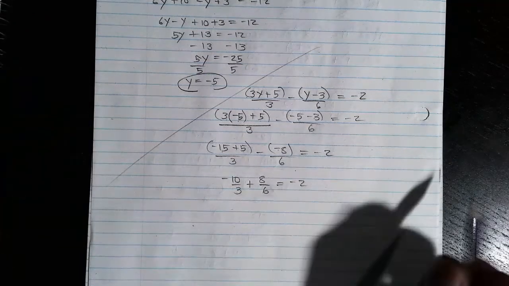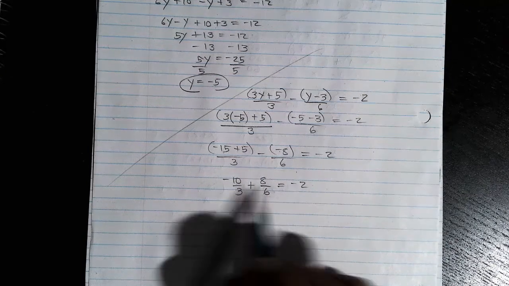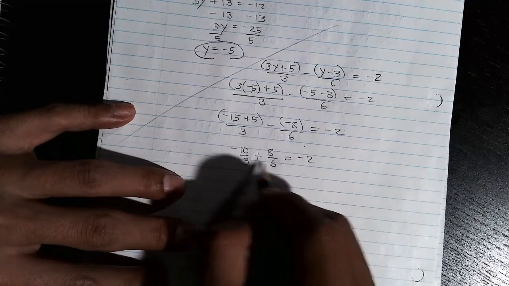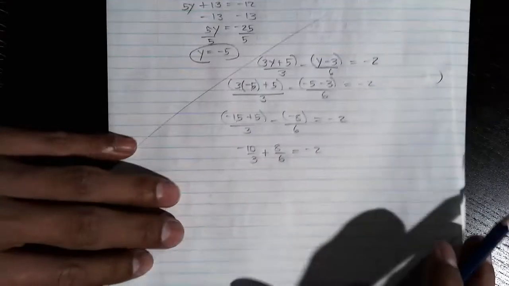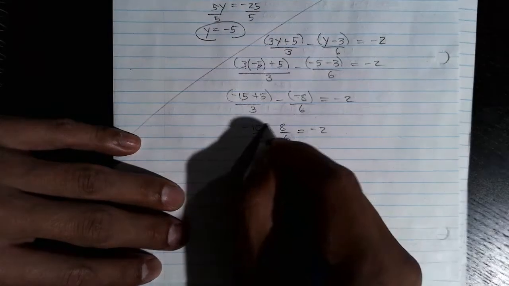Okay. So the problem is we need a common denominator between these two. We can't just reduce these to simpler numbers like our last example. But I know the lowest common denominator between 3 and 6 is already up here. We said it was 6. So how do we turn this 3 into a 6? We'll multiply top and bottom by 2.